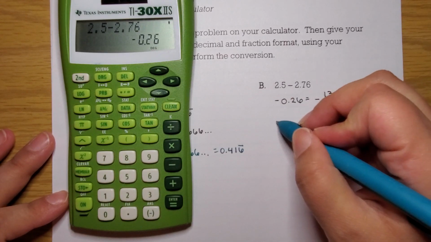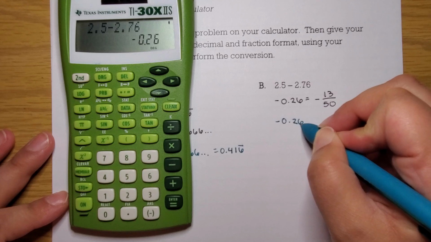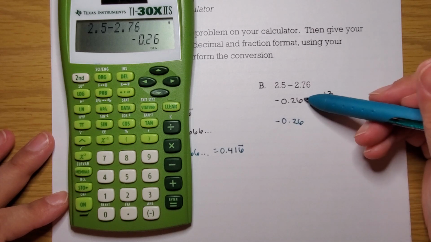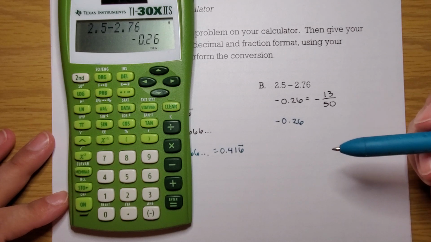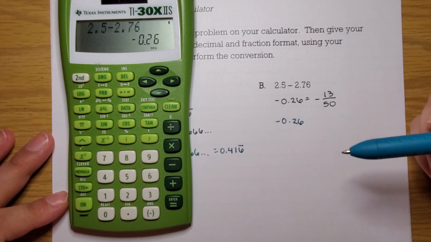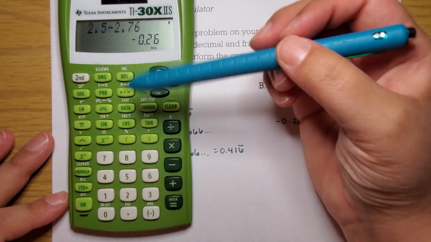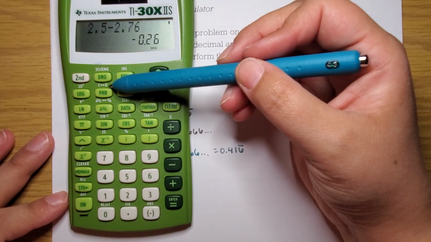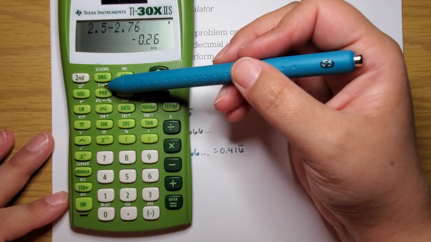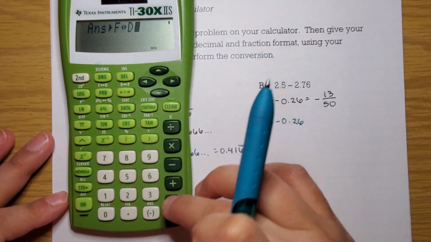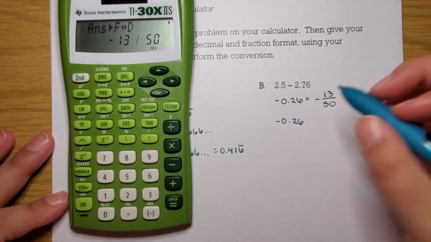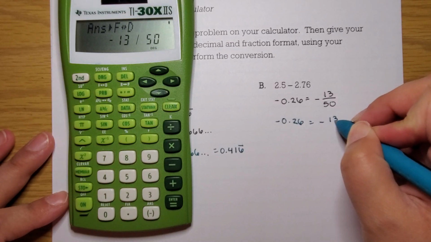And that gives us a negative 0.26. Again, the good news is that matches what we got on the other calculator. And I'm going to use the same technique to convert it to fraction form. So FD, fraction to decimal or decimal to fraction. That's why the arrow is going in both directions there. So I'll press second PRB and hit enter. And it tells me negative 13 over 50.